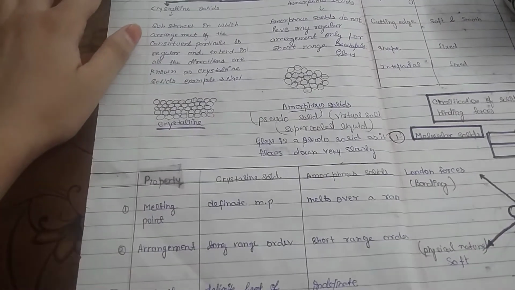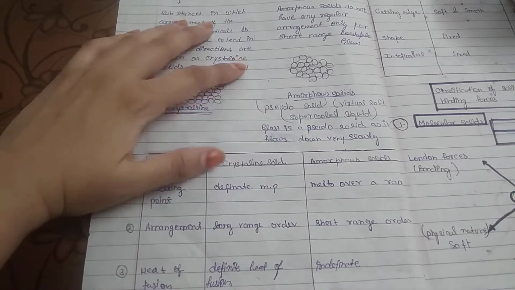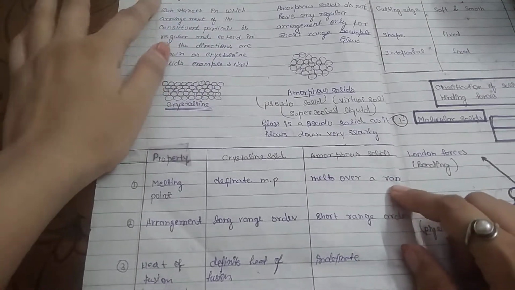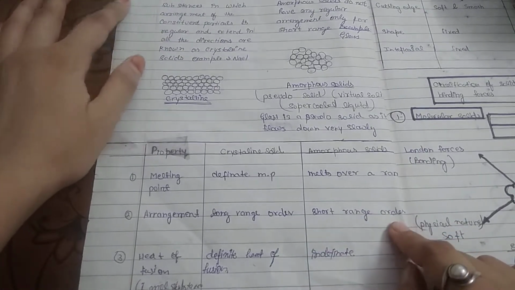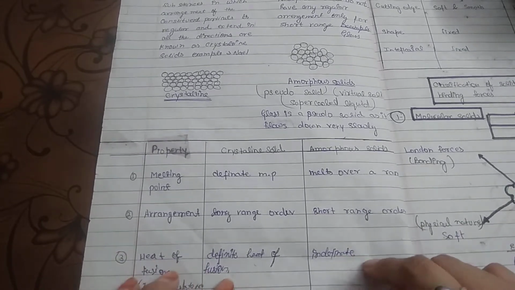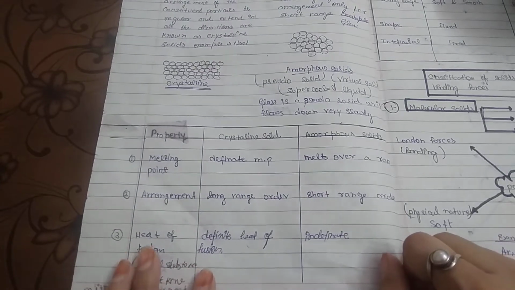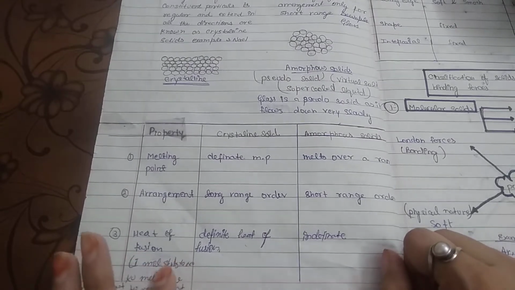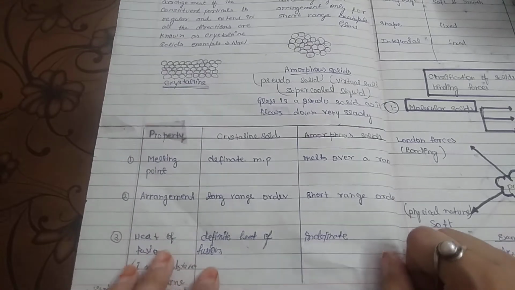If we talk about the properties of crystalline solid and amorphous solid: the crystalline solid has a definite melting point, and the amorphous solid melts over a range. For arrangement, crystalline has long range order and amorphous has short range order. For heat of fusion, crystalline has a definite heat of fusion and amorphous has an indefinite heat of fusion. The heat required for melting 1 mole of a substance is called the heat of fusion.